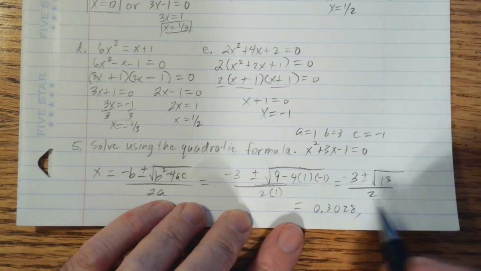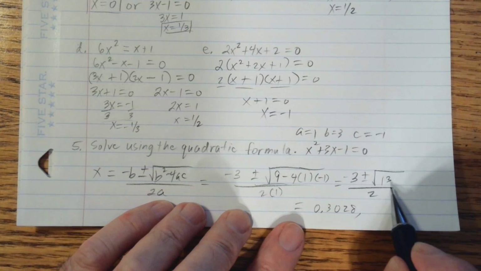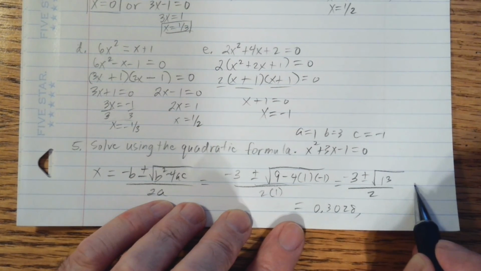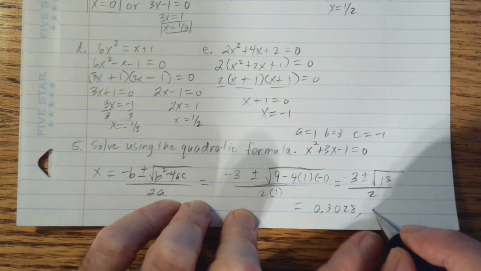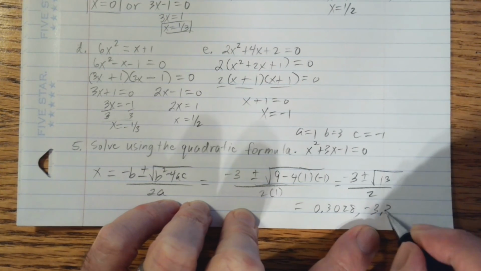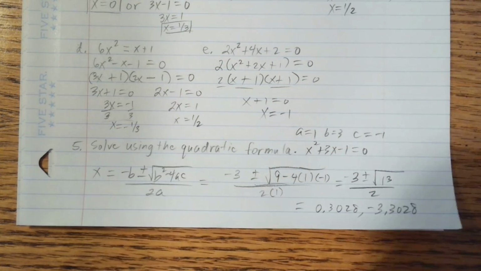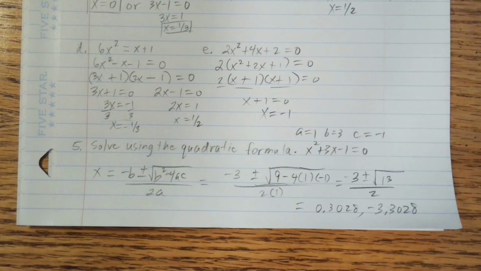When you do it, you should get 0.3028. When you put in negative 3 minus the square root of 13, again hit enter, divide by 2, you should get negative 3.3028. And so that's just a little reminder of how we use the quadratic formula. All right, and that's it for this review.